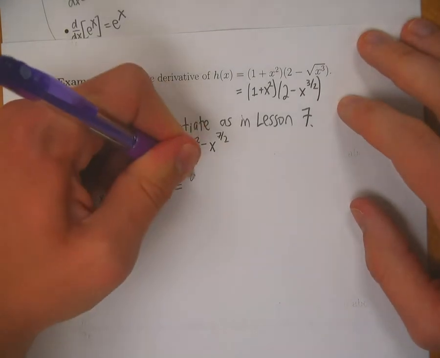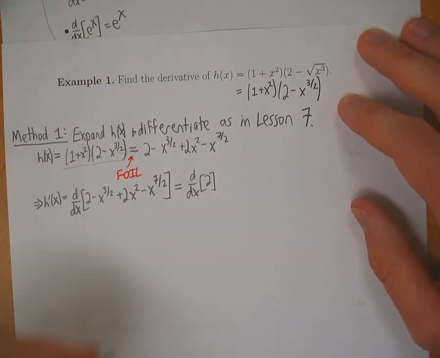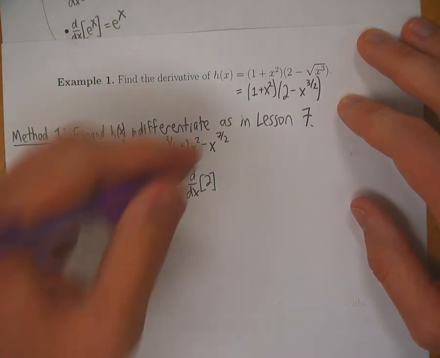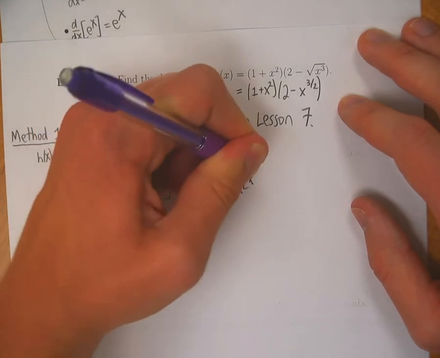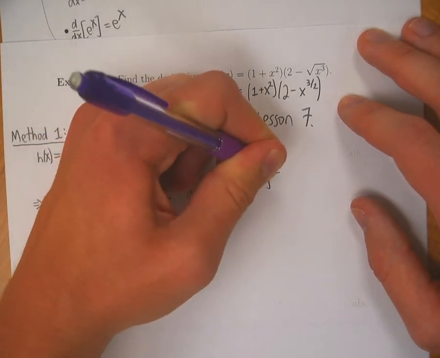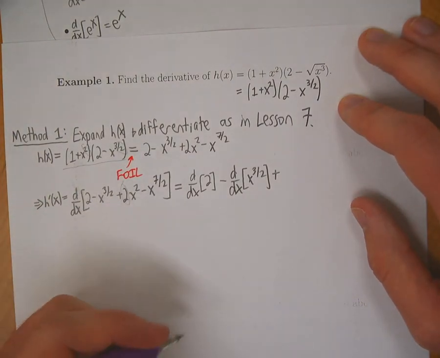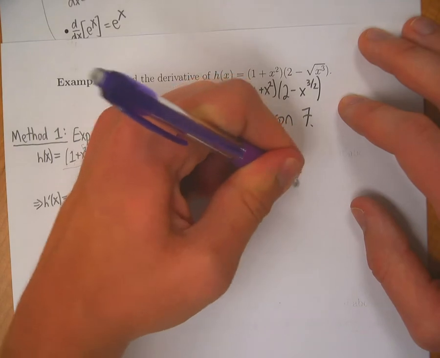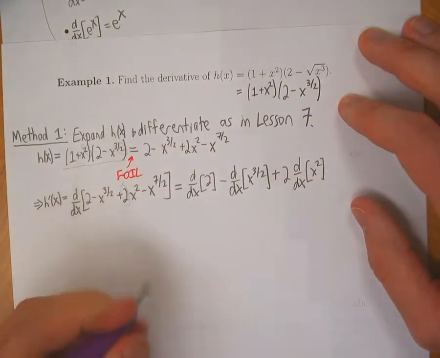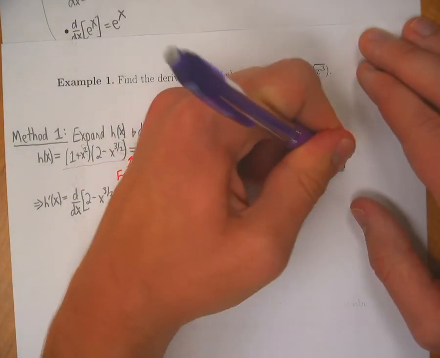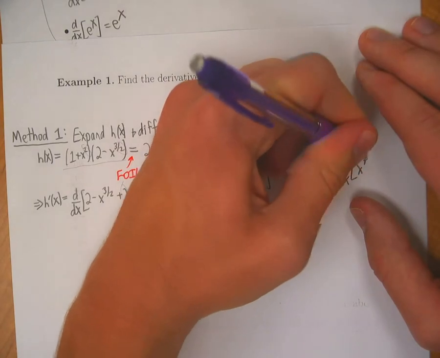If we break this up into each of its individual terms, we have the derivative of 2, minus the derivative of x to the 3 halves, and plus, well, we have a 2 out here, but we can just take that out of the derivative to get 2 times the derivative of just x squared, then minus the derivative of x to the 7 halves. Okay?